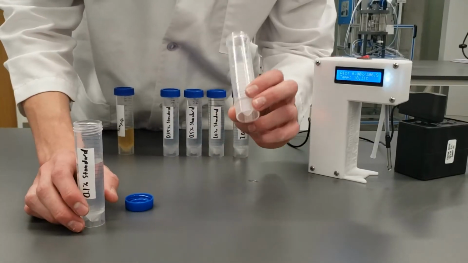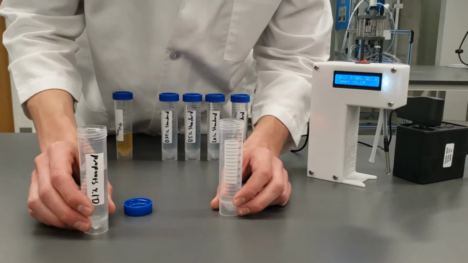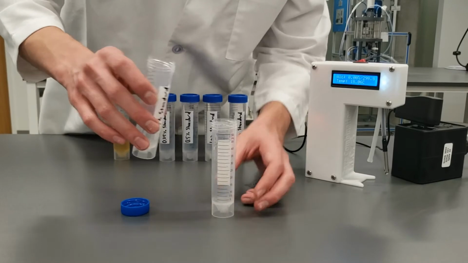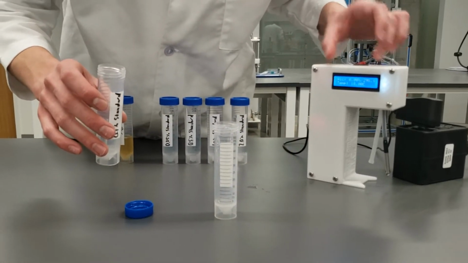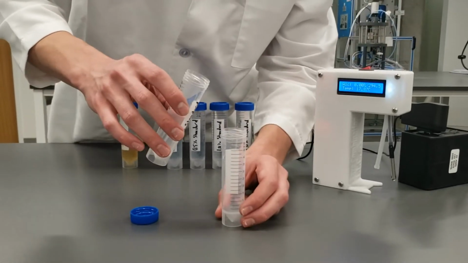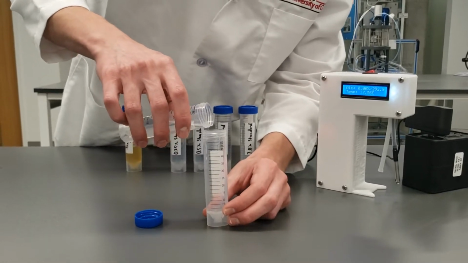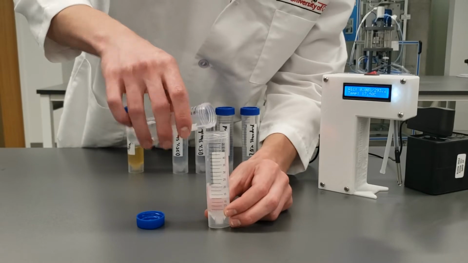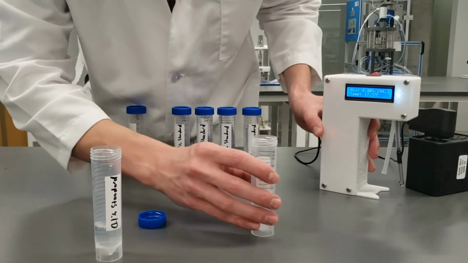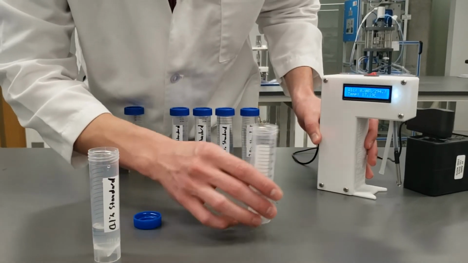All right, so we have our empty rinsed out test tube and our 0.1% standard again. This detector has been running for a minute, so hopefully it's cleaned out any air that might still be in there. We're gonna pour another 20 mils. Again, the volume doesn't have to be perfect.